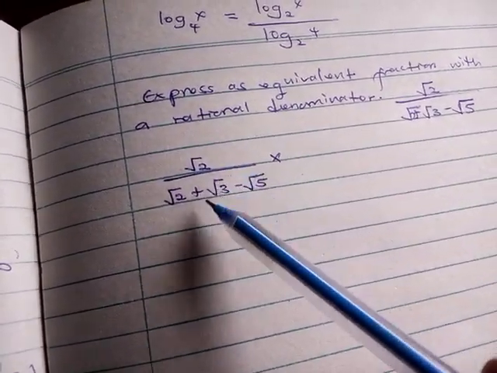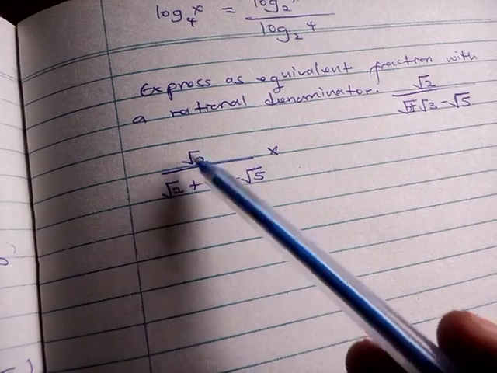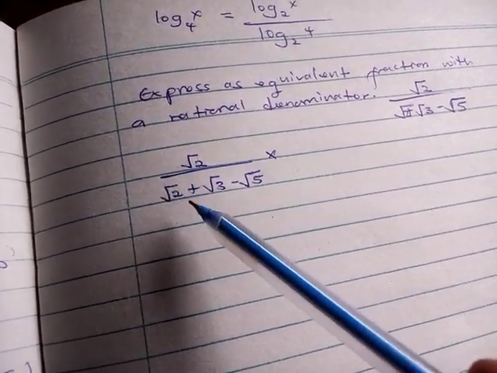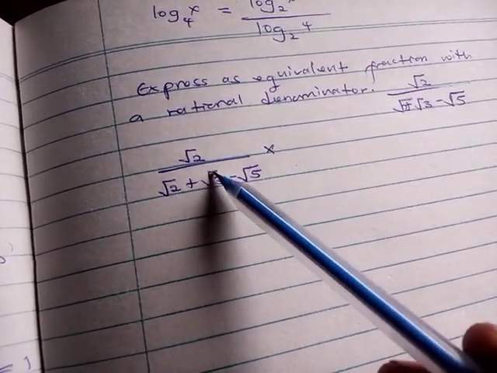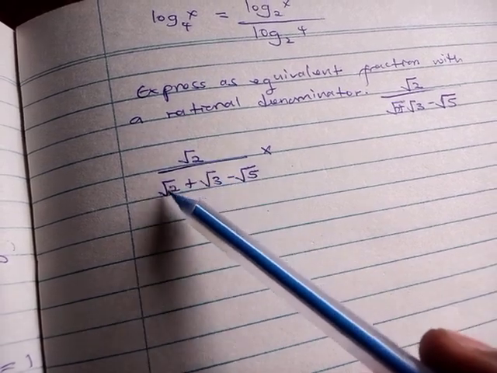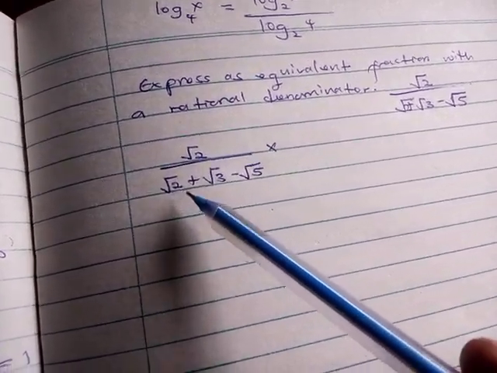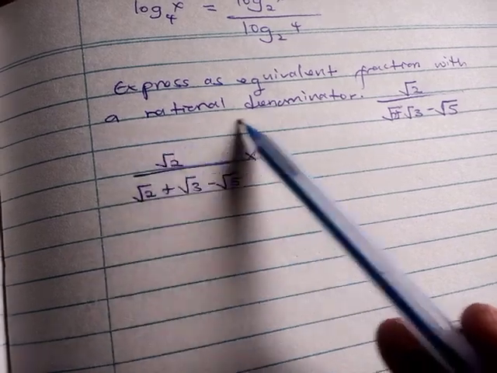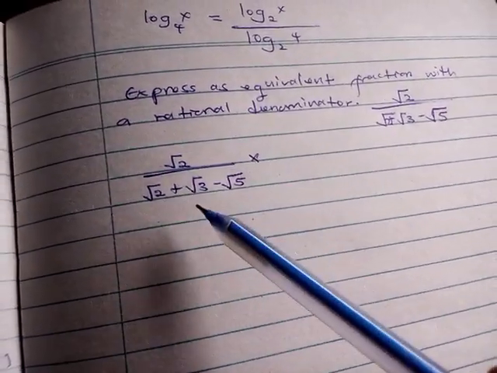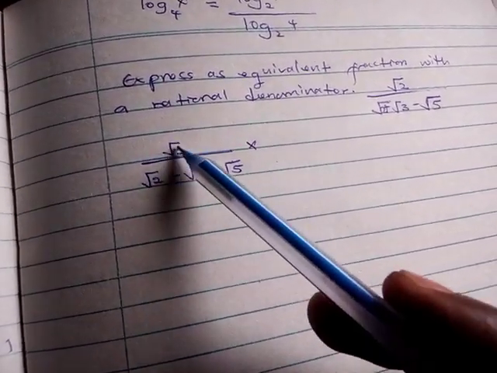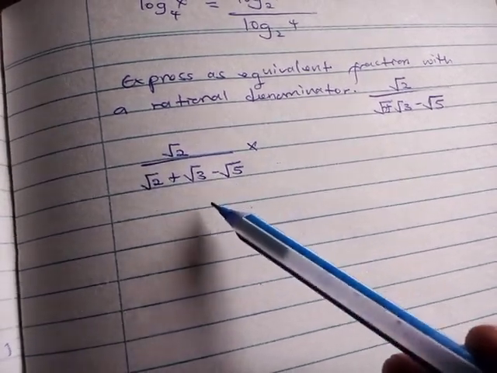But now, this denominator is not rational. It is irrational because of these roots. But when these roots go away, we shall create what we call a rational denominator. So how do we do that? I had already written the question.